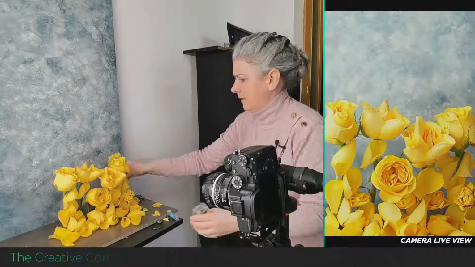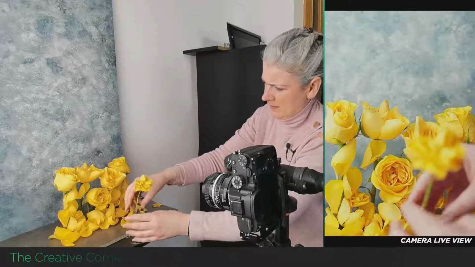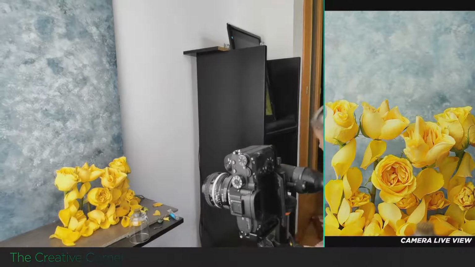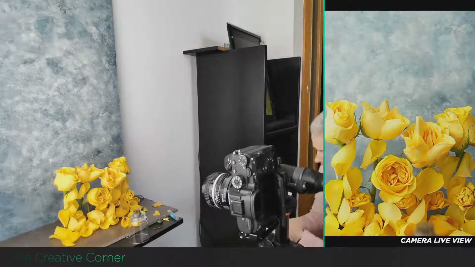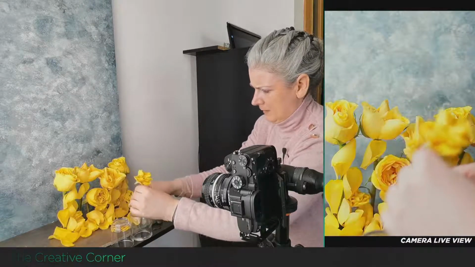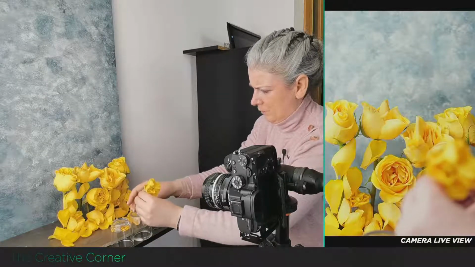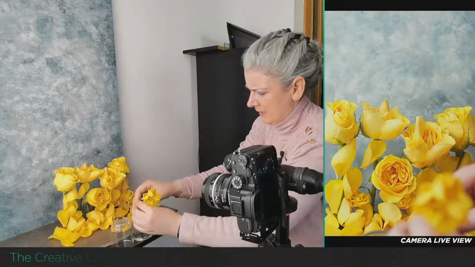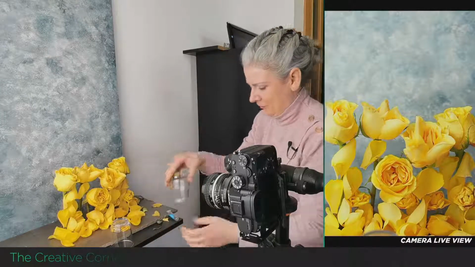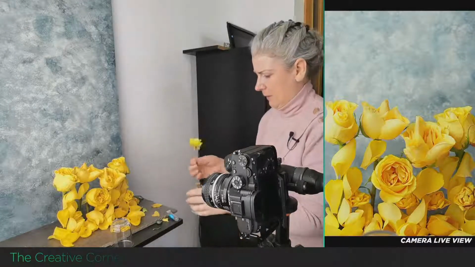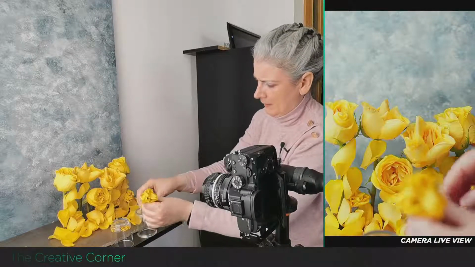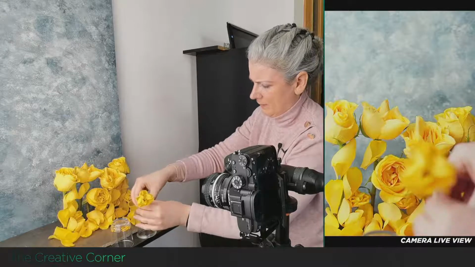Let's see if I've got this glass, and that's going to be too tall, but let's see. This one might be too tall, but I may be able to lean him in. So let's have a look about whether or not I can cheat this by leaning him in just a tiny bit.